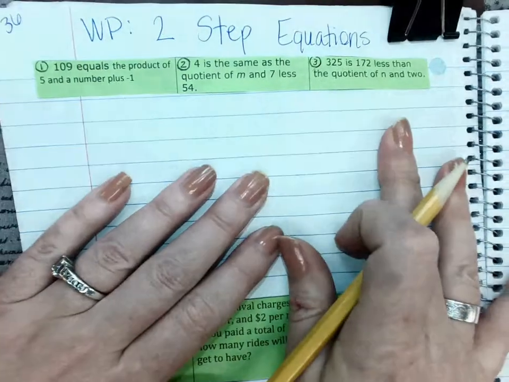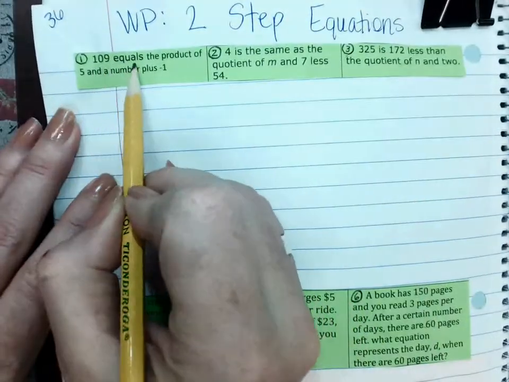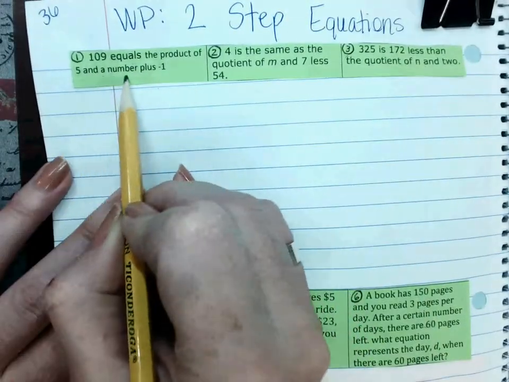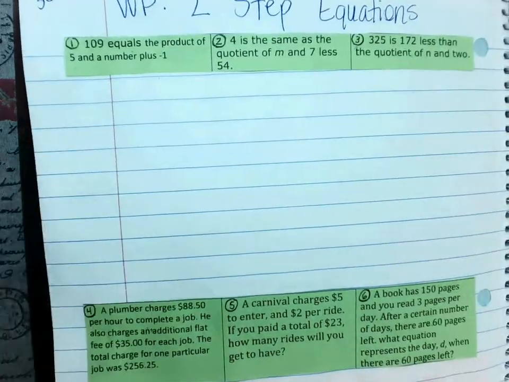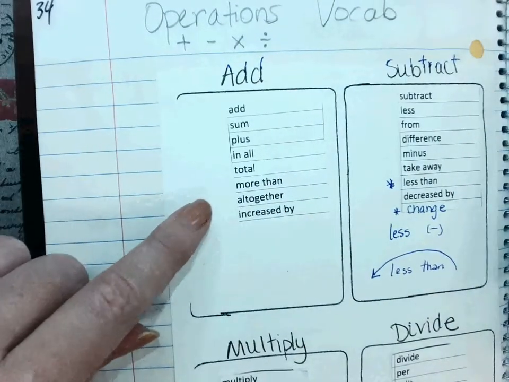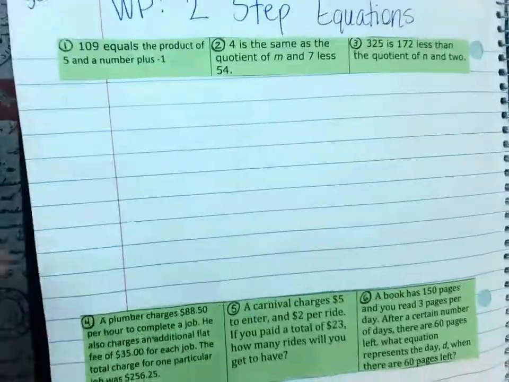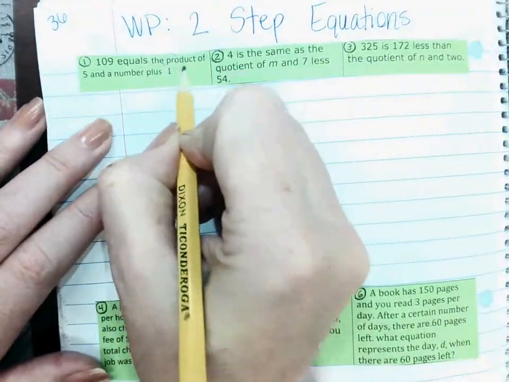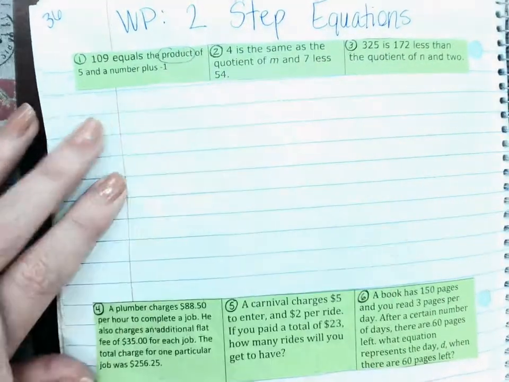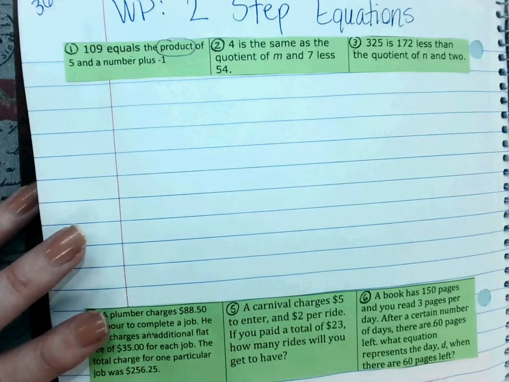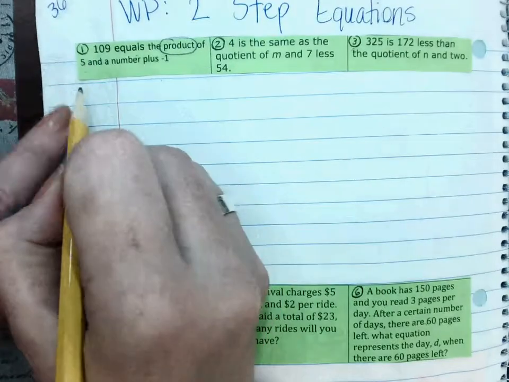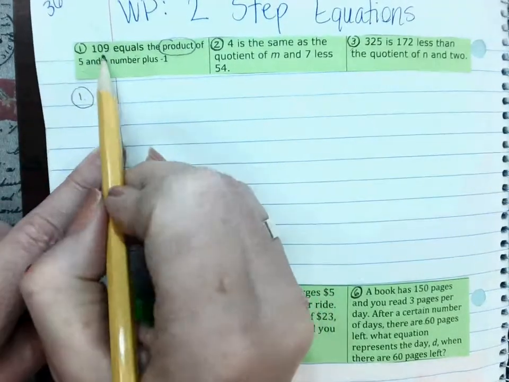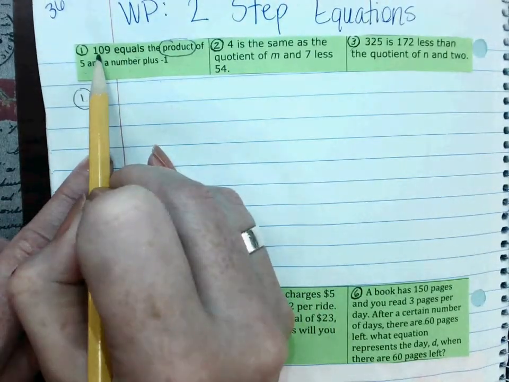Okay, so problem number 1 reads, 109 equals the product of 5 and a number plus -1. So this is going to be filled with terms that you might want to turn to your operations page to know, like the word product. Product means the answer to what type of problem? Yes, multiplication. So if I go and I read problem number 1, I'm going to read left to right and write them down as I go.